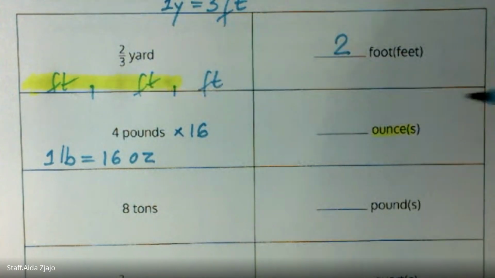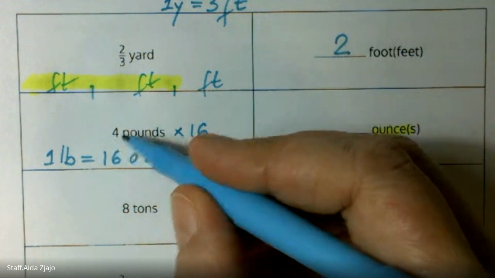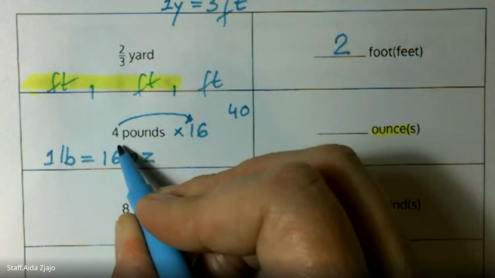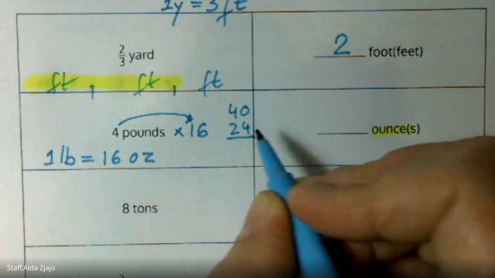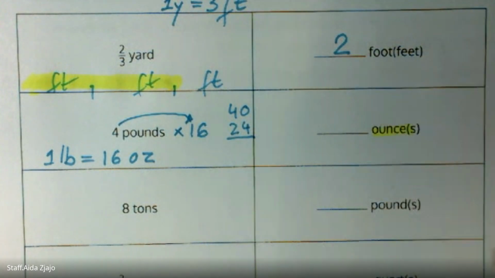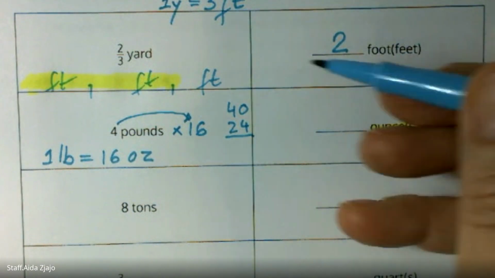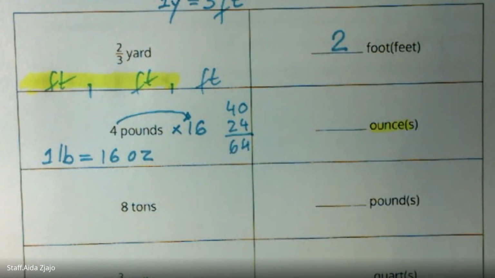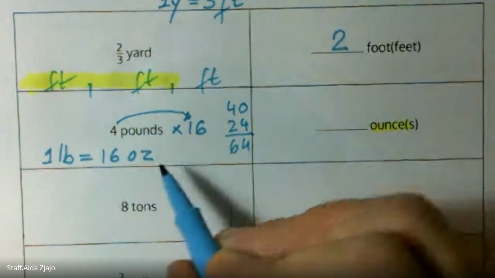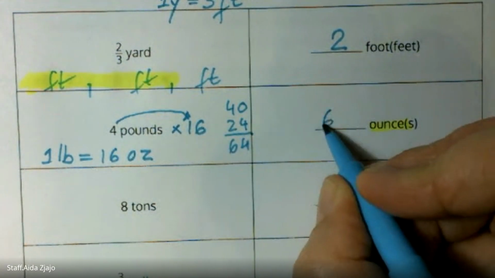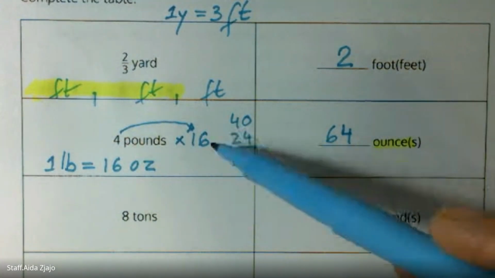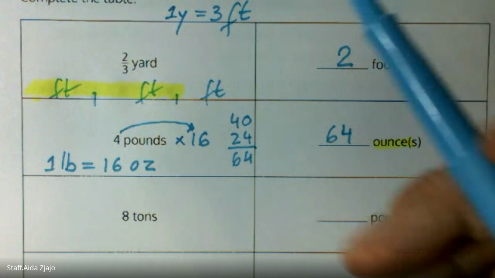So we can think 4 times 10, distributive property, 4 times 10 is 40, and 4 times 6 is 24. So that should be 64 ounces.